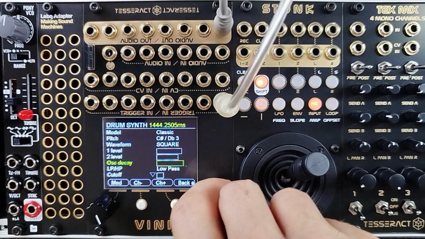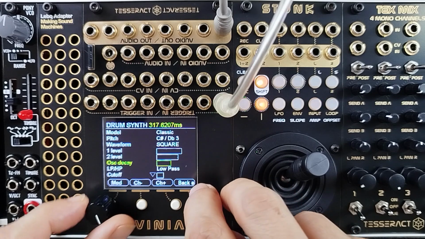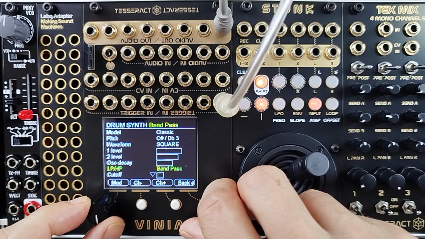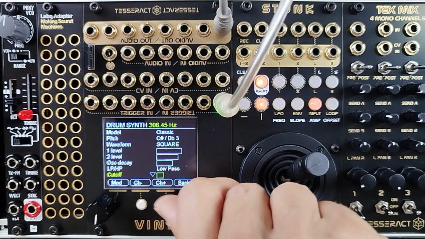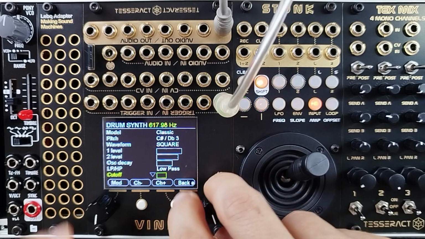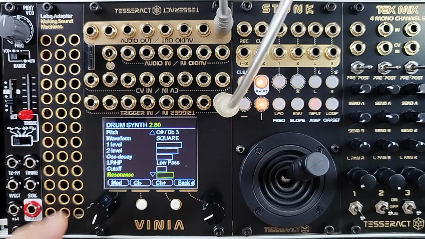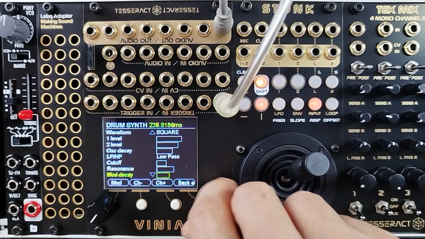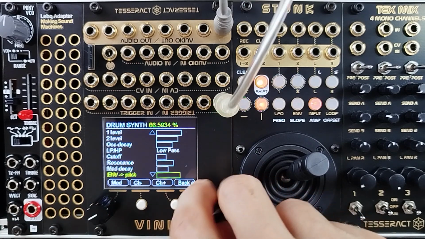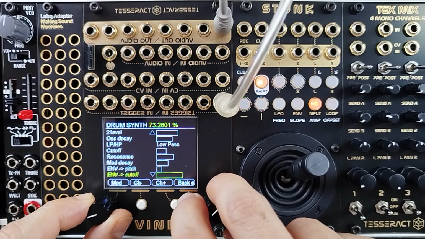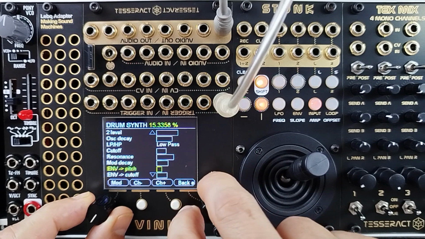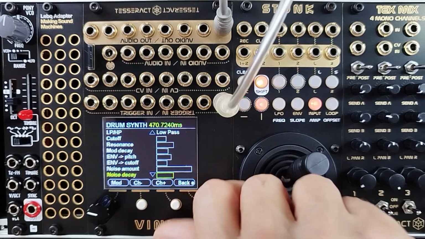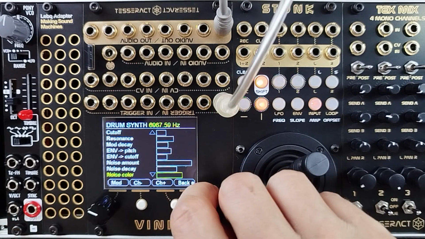This is the decay of the amplitude envelope, the filter mode, which can be high pass, band pass, and low pass, the cutoff of the filter, the resonance, the decay of the modulation envelope, the amount of that mod envelope that affects the pitch, and the cutoff, the amount of noise, the decay of the noise envelope, and the noise color.